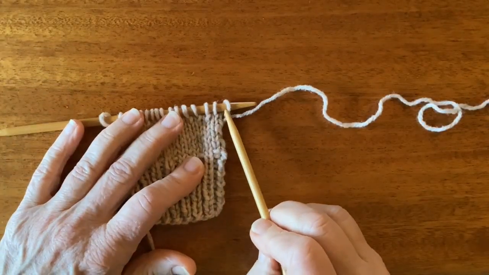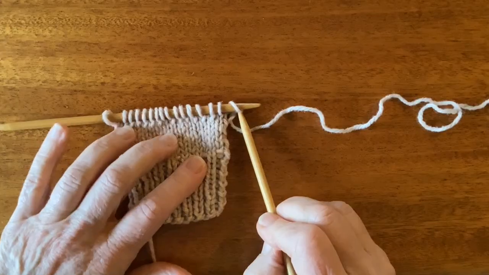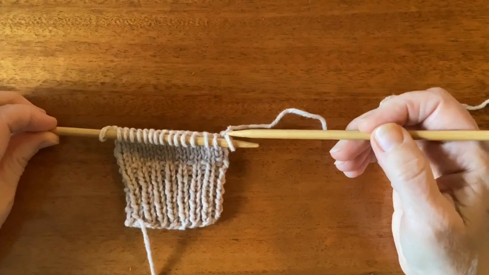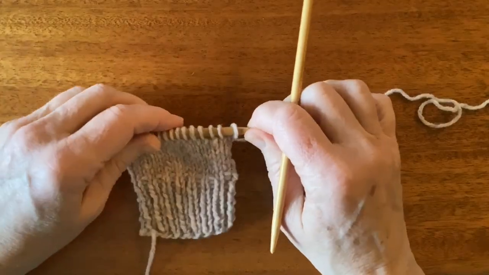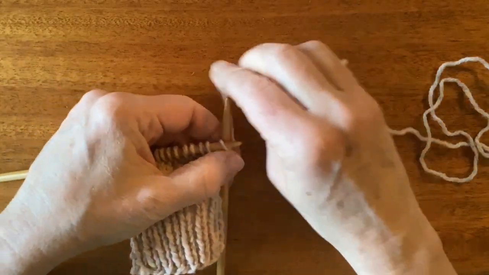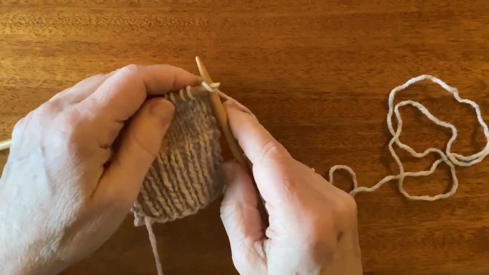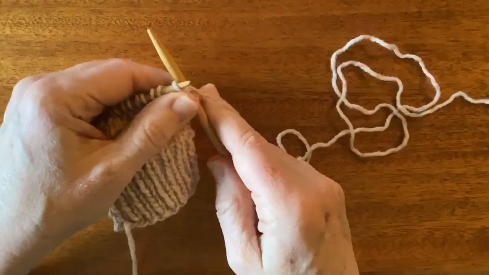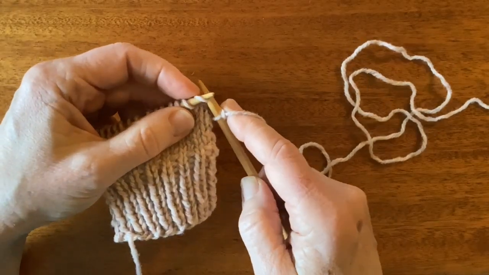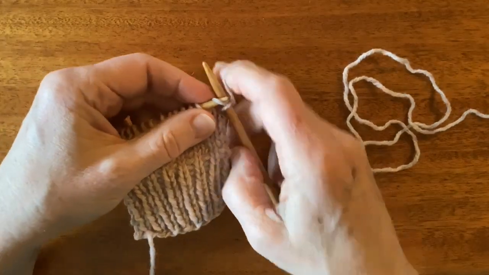In knitting, it's always the right leg of the stitch that is leading and in the front of the needle, and the left leg that is behind. So when you knit, you go in on the left side of the stitch, you wrap the yarn around, and you pull your needle out. You enter from the left, wrap the yarn, and pull the needle out.